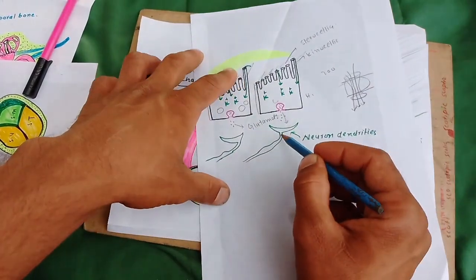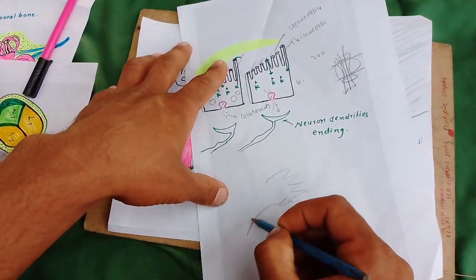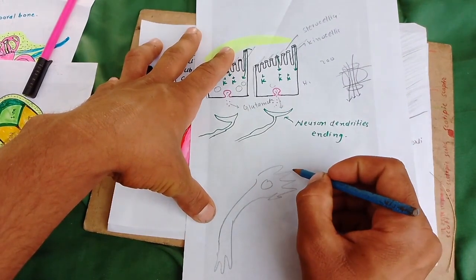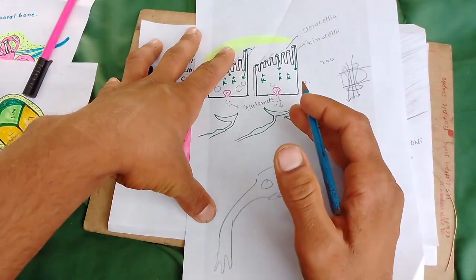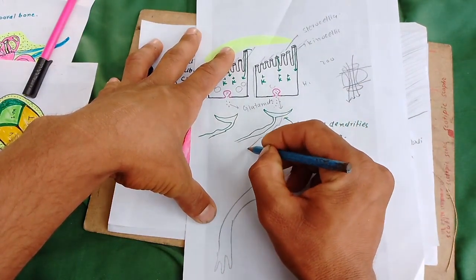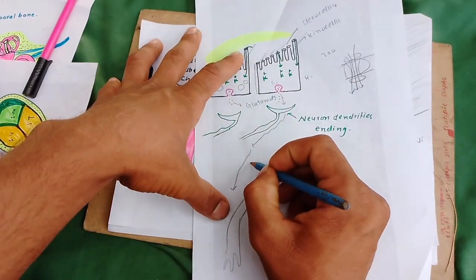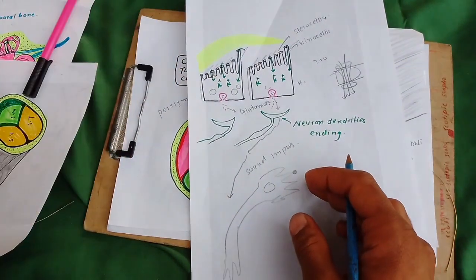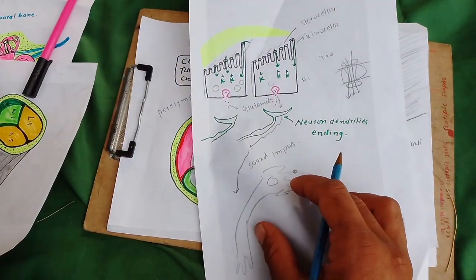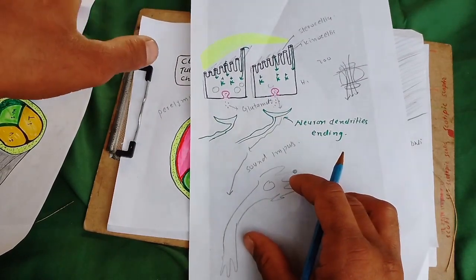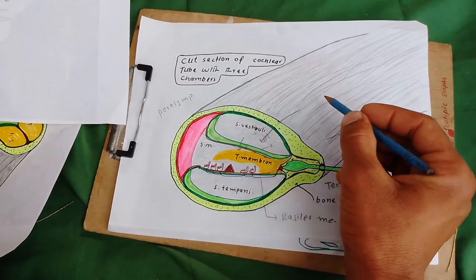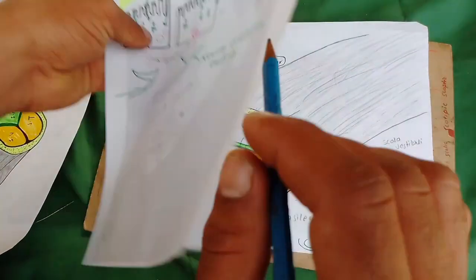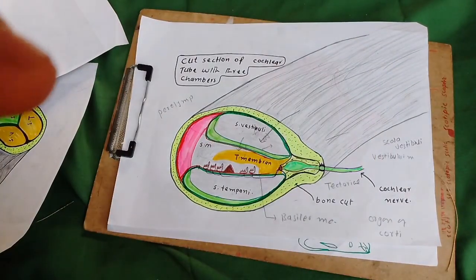When the glutamate is released, this is the neuron ending, this is the dendrite, this is the axon. This is the dendrite ending. So when glutamate is released, it attaches here at a specific receptor and produces an action potential. This action potential is called the sound impulse, and the sound impulse goes to the cerebral cortex, and there we perceive, we hear the sound. So this is all about the shortcut phenomenon for sound transduction. Steps: this fluid vibrates, this membrane vibrates and stimulates the hair cell here. This is the simple phenomenon.